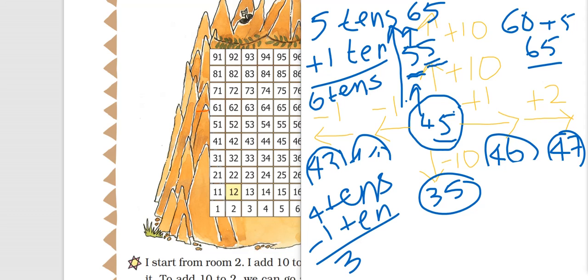You have 3 tens. So 4 becomes 3 in the tens place and 5 remains the same. So you come down to 35. Each time you go down one step, the number in the tens place will decrease by 1. That means you are subtracting 10 ones, which is the same as 1 ten.